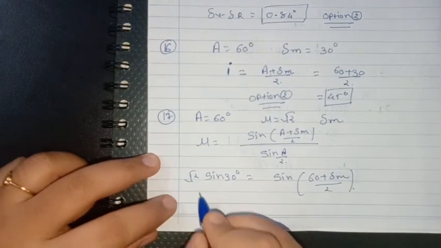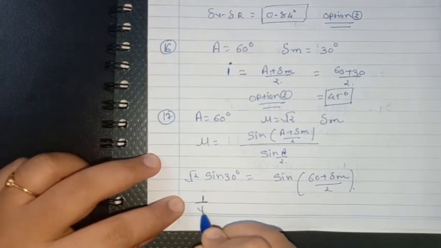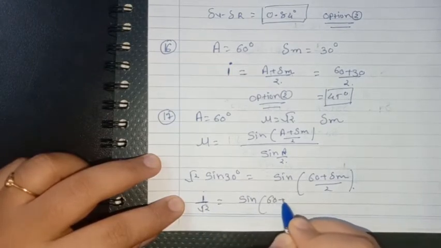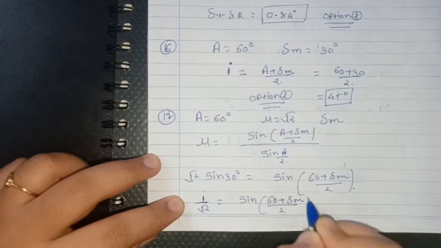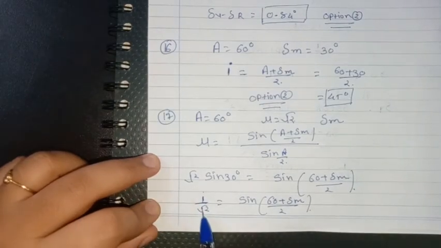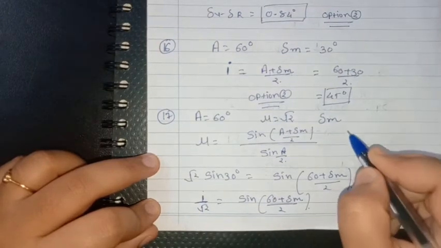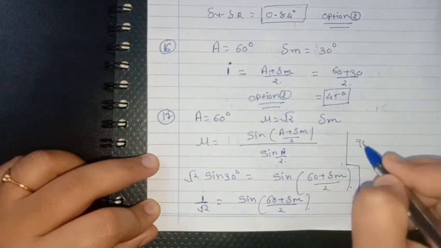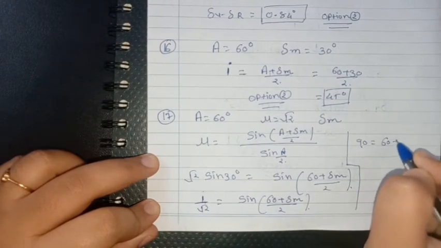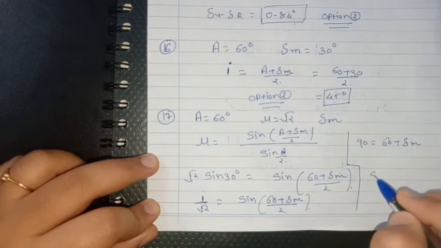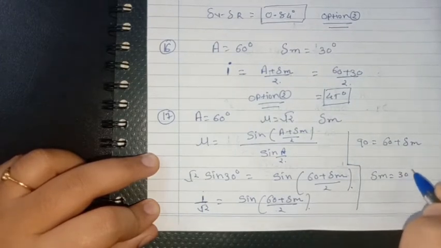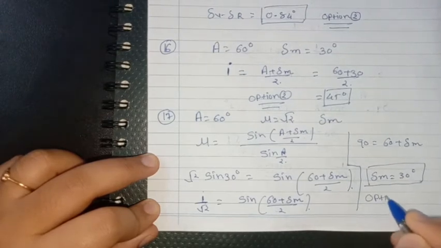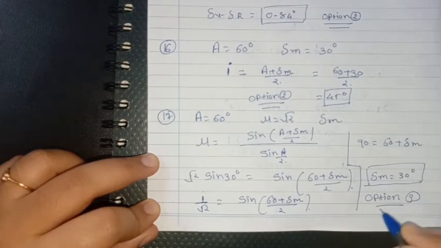Sine 30 is 1 by 2, so this will give us answer 1 by root 2 is equals to sine of (60 plus delta m) divided by 2. But sine 45 degrees is 1 by root 2, so we can write 45 into 2, that will give us answer 90 is equals to 60 plus delta m. So minimum deviation will be 30 degree. So option 3 is correct option.